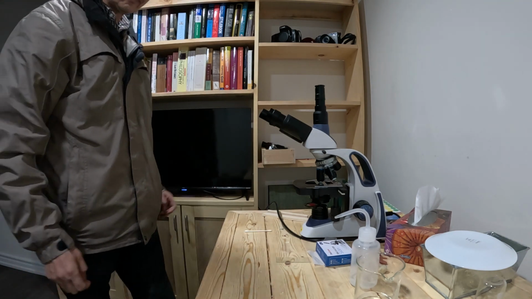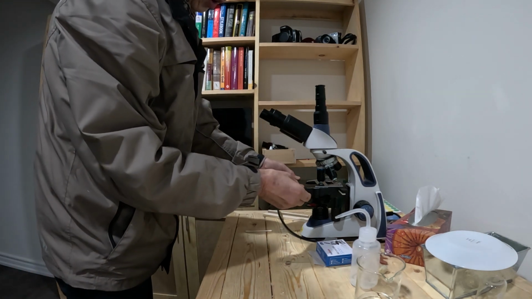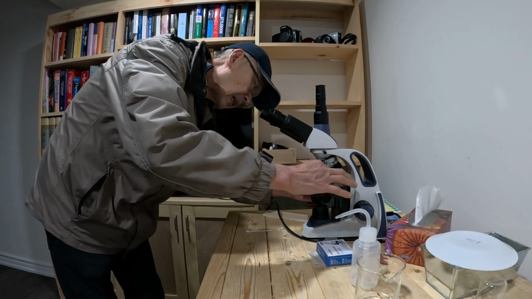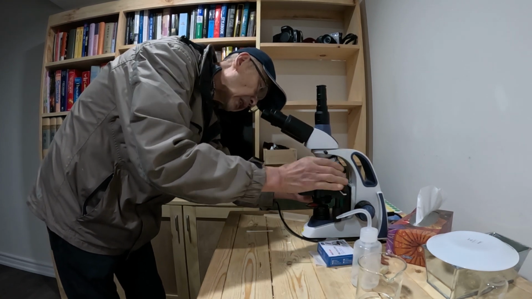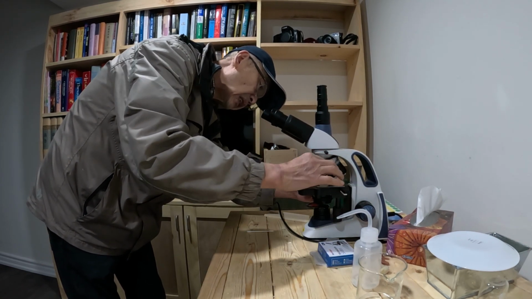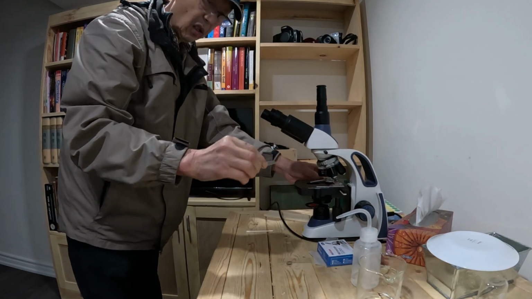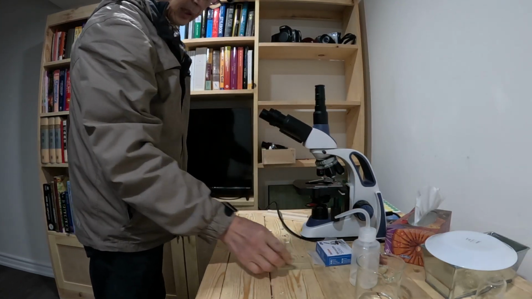Turn the power on. Take off the previous slide.